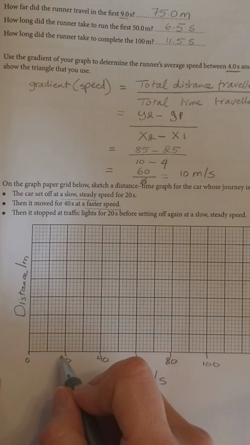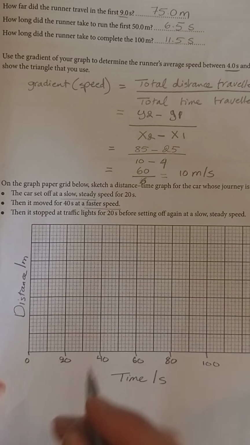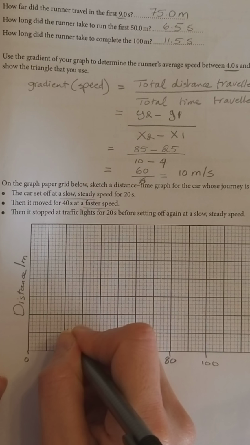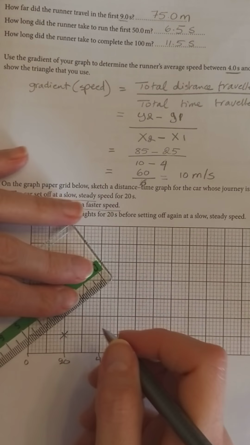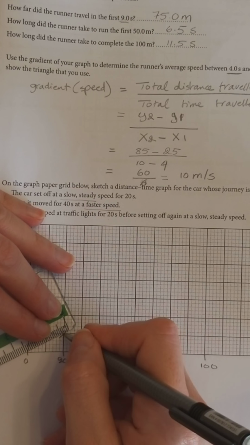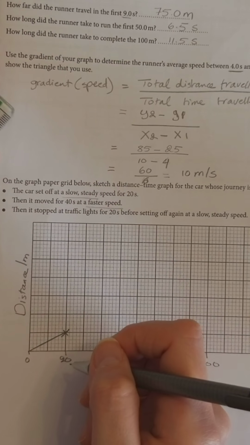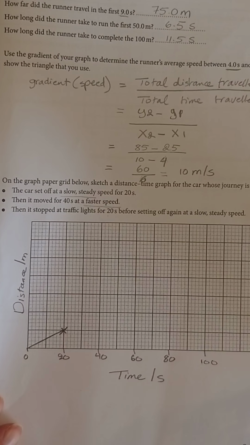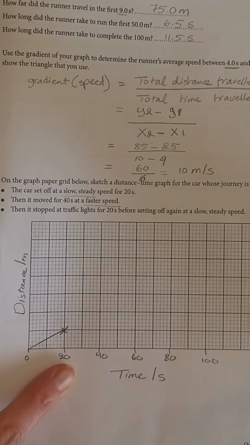So for the first 20 seconds, it traveled at a slow, steady speed. We can show this section of the journey as a straight line sloping upwards, but not as steep a line as we want.